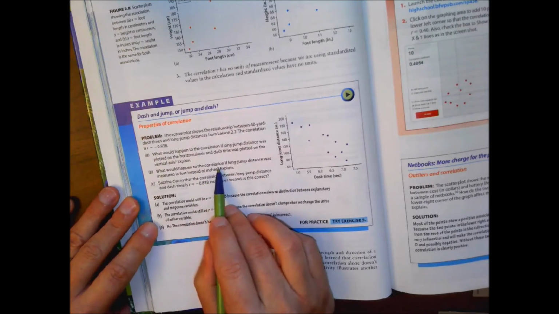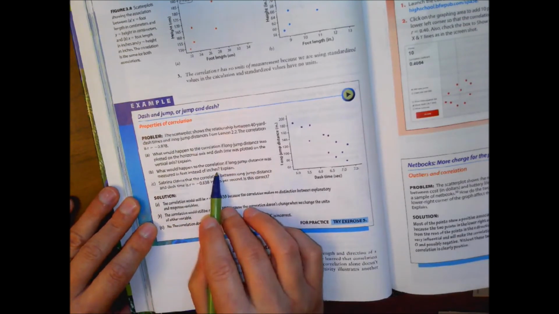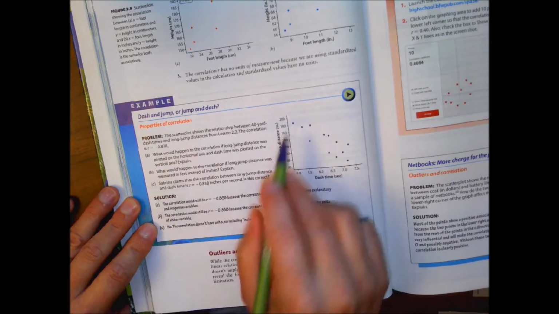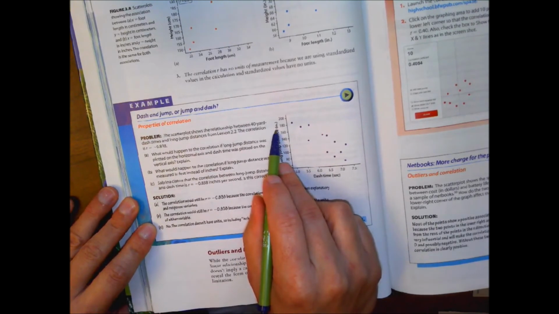Okay, what would happen to the correlation if long jump distance was measured in feet instead of inches? So if we just take this and put it in feet instead of inches, what happens? Once again, the r will stay the same. Okay, r does not change.